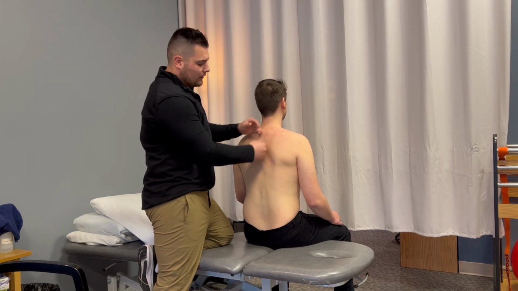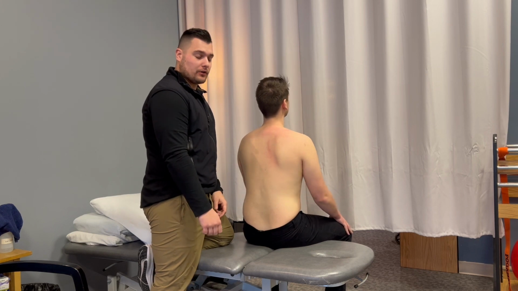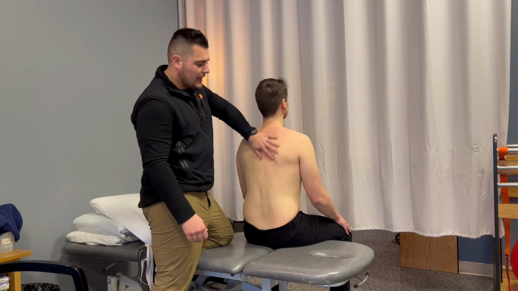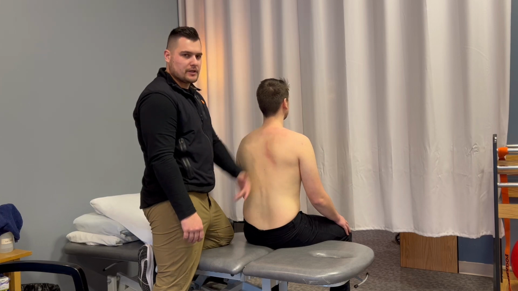So compared to the model, what I just showed earlier versus what we have now in an actual human body, you actually see the presentation just like you would on the model.